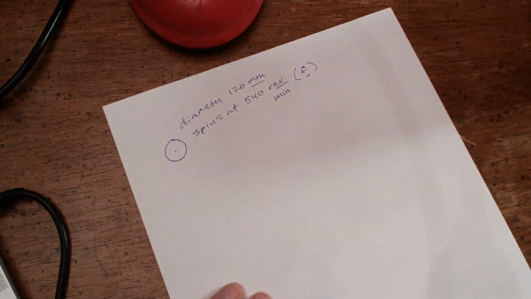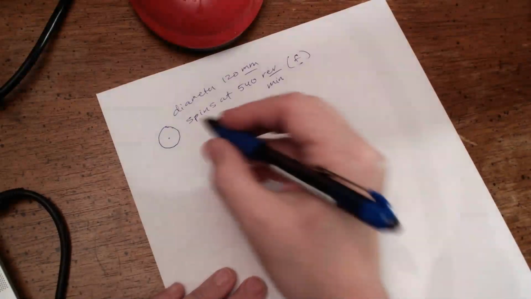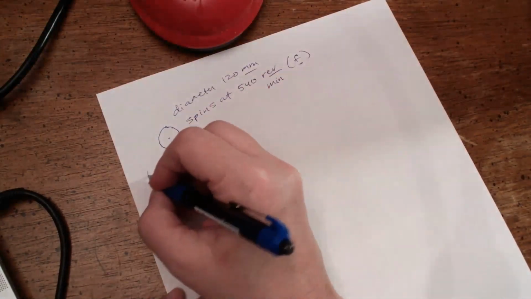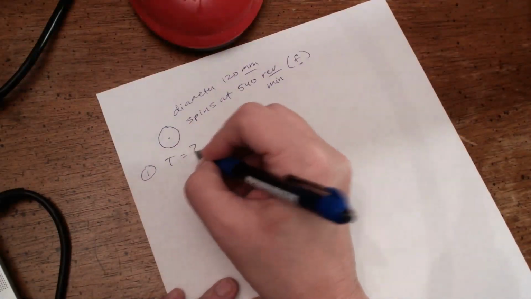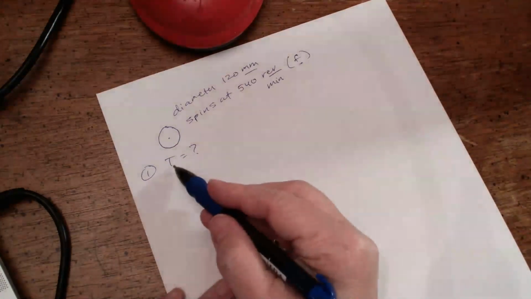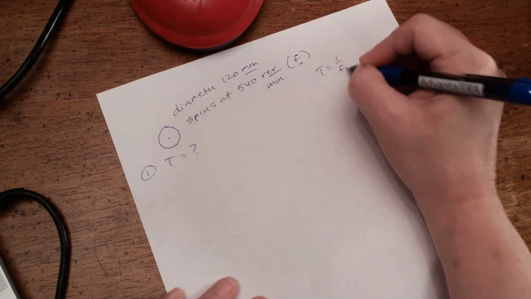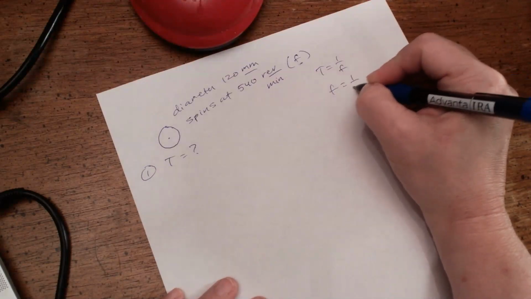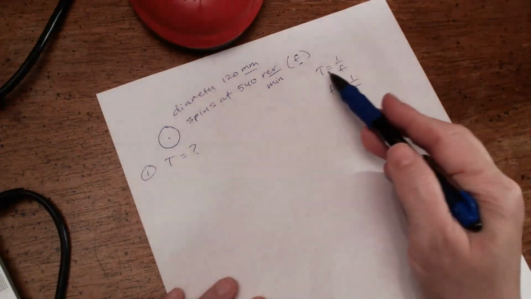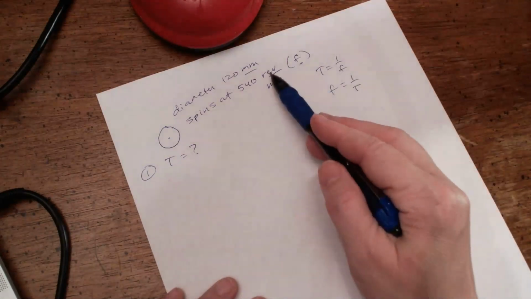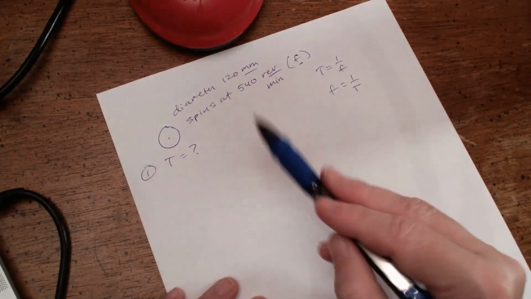Okay. And so things we wanted to know about this CD. We want to know the period. That's our capital T. Remember, period is the inverse of frequency. So period is 1 over frequency. Frequency is 1 over period. And period is the time it takes to complete a revolution or cycle.